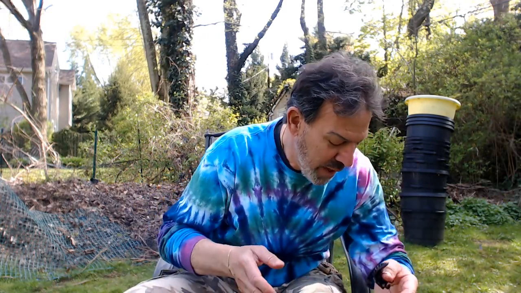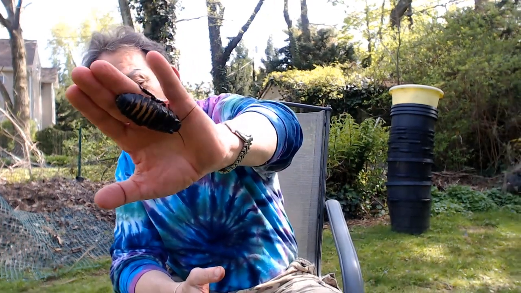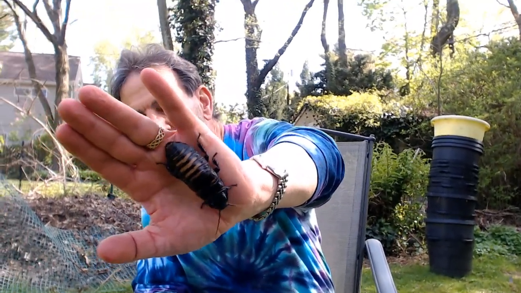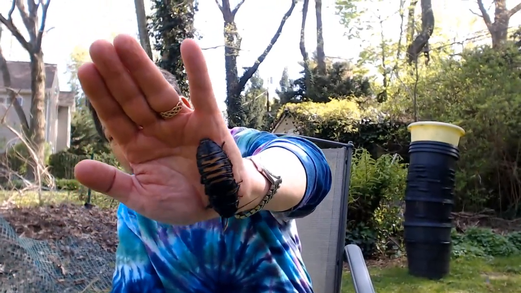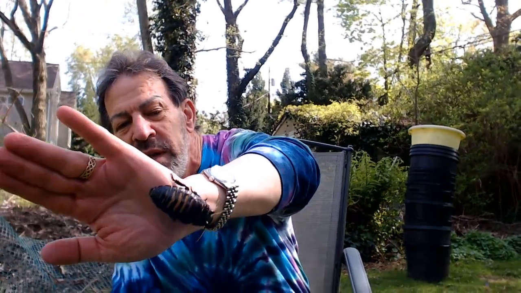And finally, I'd like to introduce you to a real live insect. This is a pet hissing cockroach of mine. I have about 100 of these in my basement. This guy's crawling around. These are amazing insects. They originally come from Madagascar, which is a country off the coast of South America.